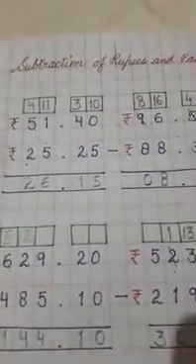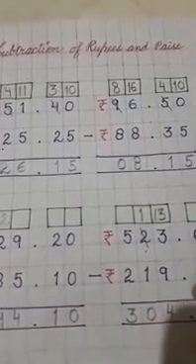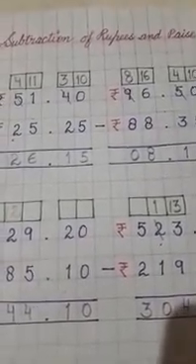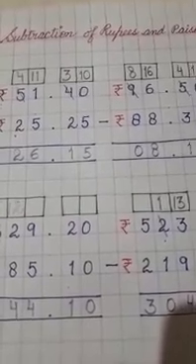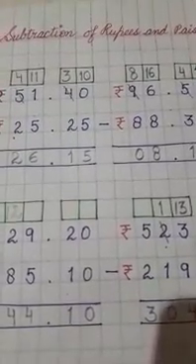This way you can do subtraction of rupees and paise and do your work neatly, nicely. Okay, and do practice at home. Thank you.